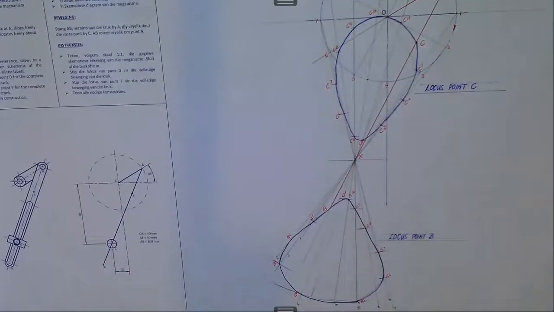So these are the two loci, which are representative of the paths followed by point C as well as point D. But I hope you have now understood this in terms of our topic on mechanisms. So this is the end of our discussion on mechanisms.